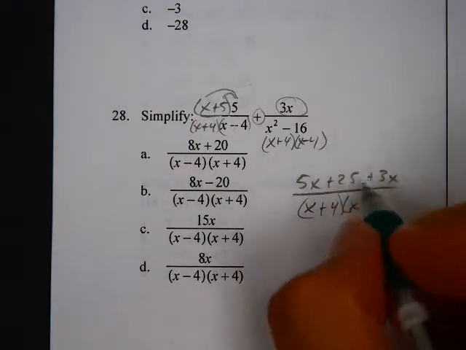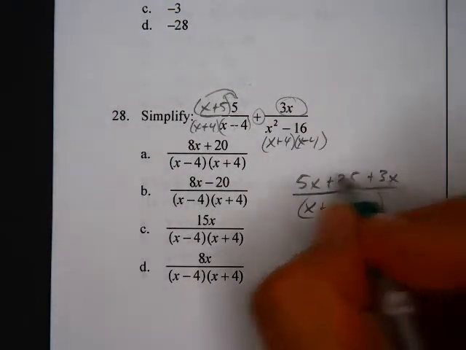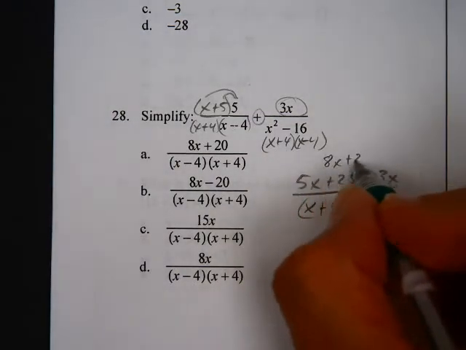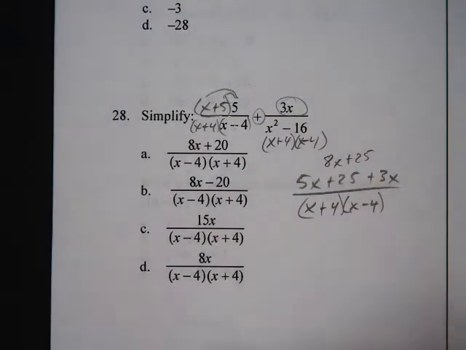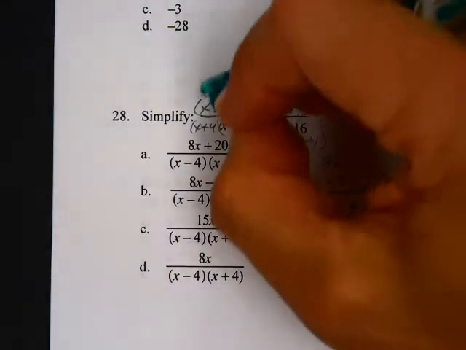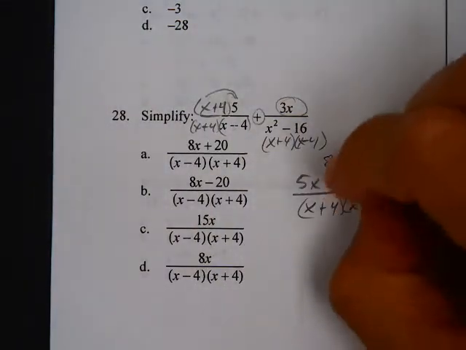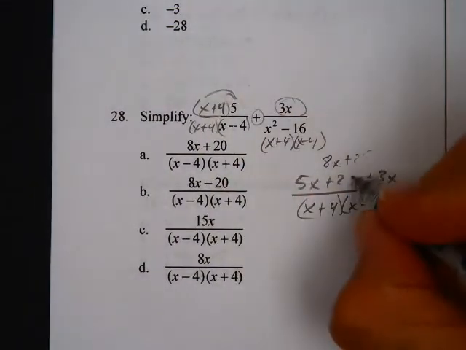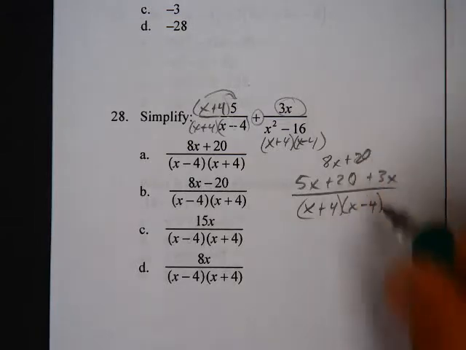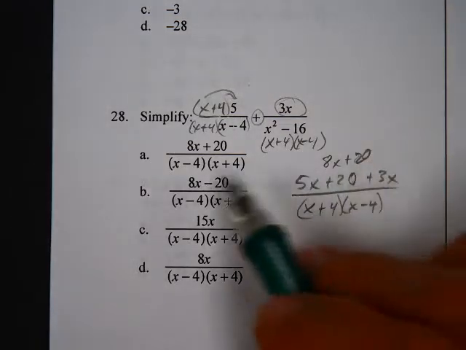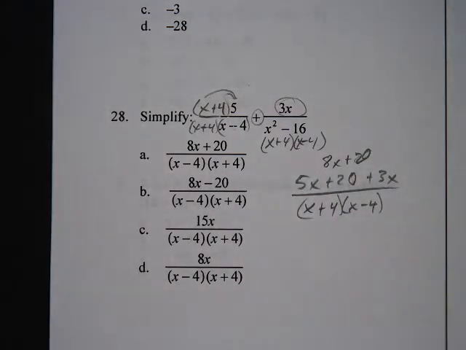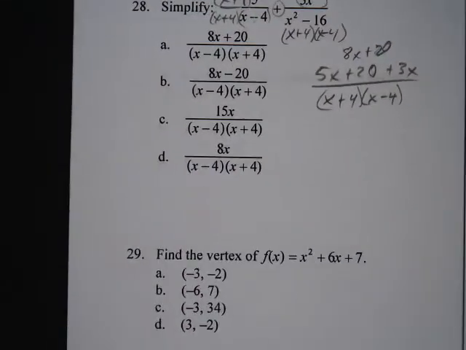We put them together, and the common terms are the 5x and the 3x, so we have an 8x plus 25. All the common denominators are the same, so it was a matter of making sure we saw the numerators. Oh, silly me, I caught it. That's a 4, which means that's not a 25 at all. So it's actually 8x plus 20. 8x plus 20 is the numerator for A. The answer is A.